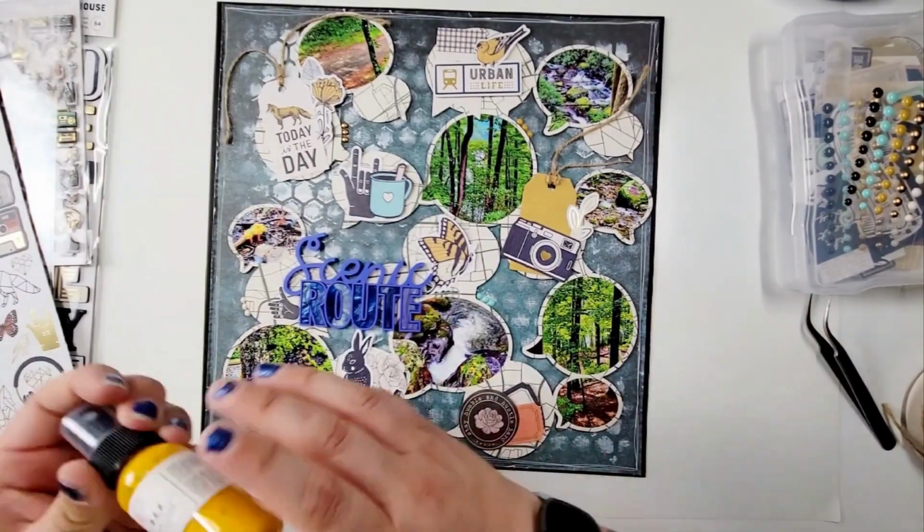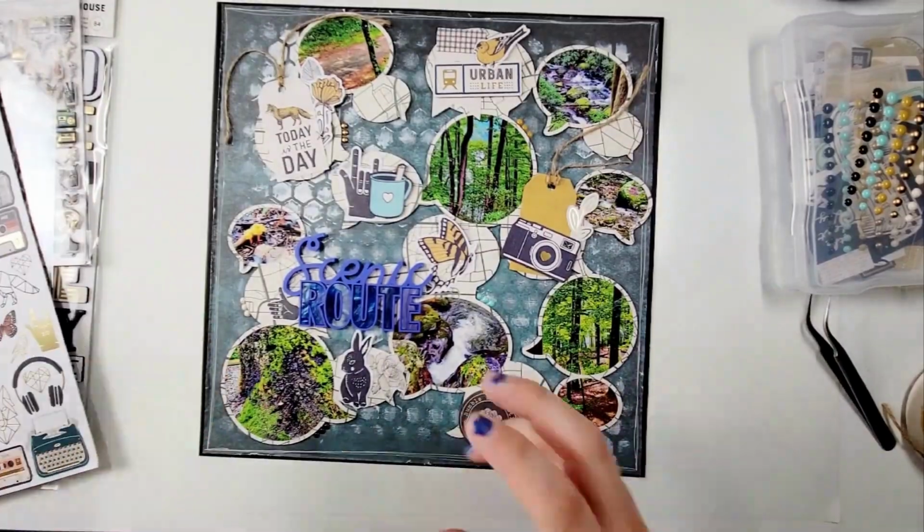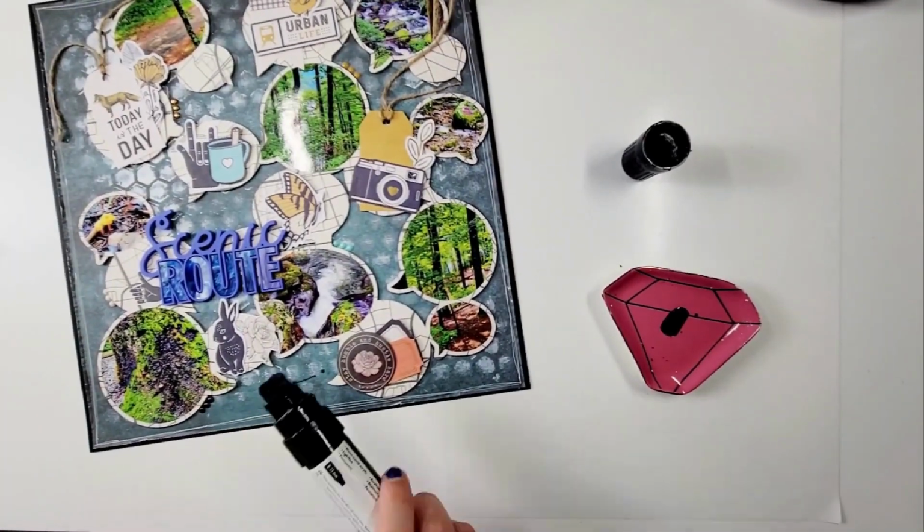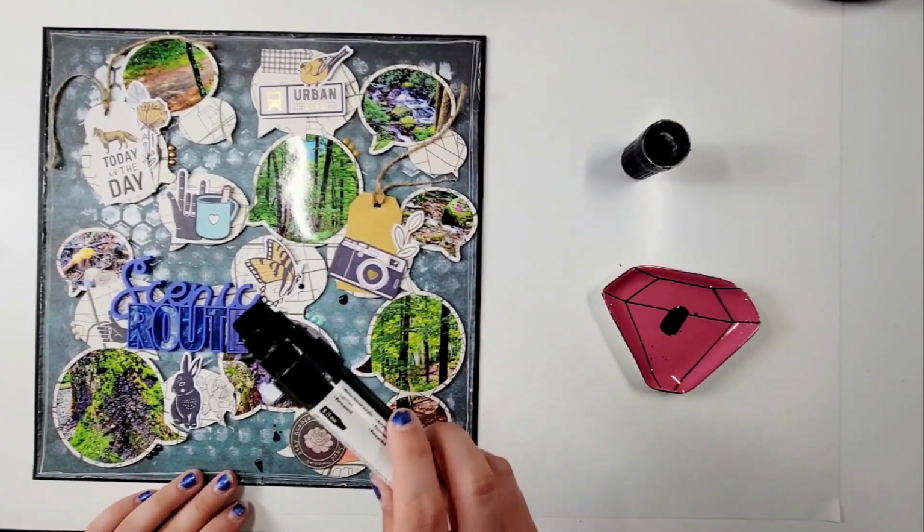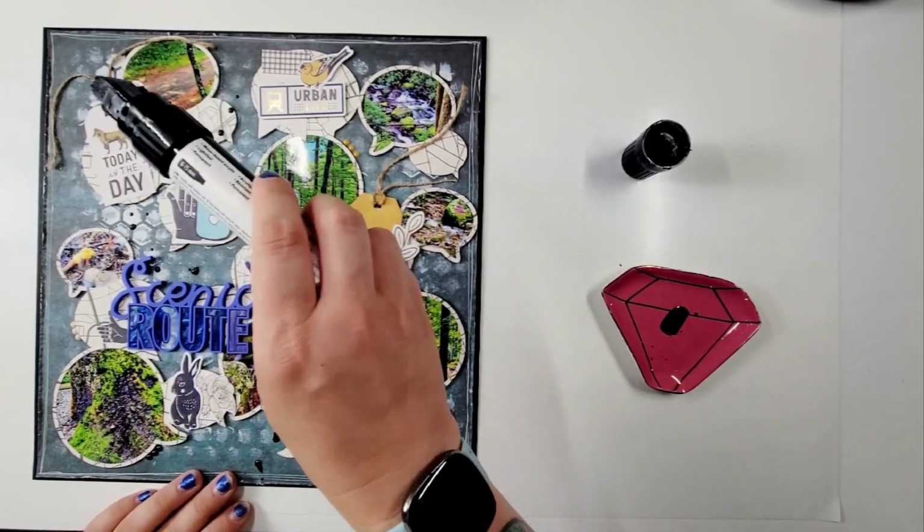Yeah, everything is good. And then I'm like, ooh, I want to do gold. And I was like, no, the black is going to be the best. So here I am splattering, and then that is it. I will definitely leave you with the still shots.